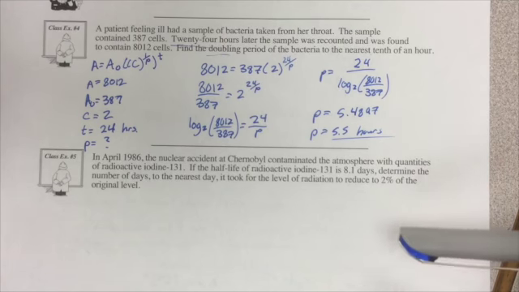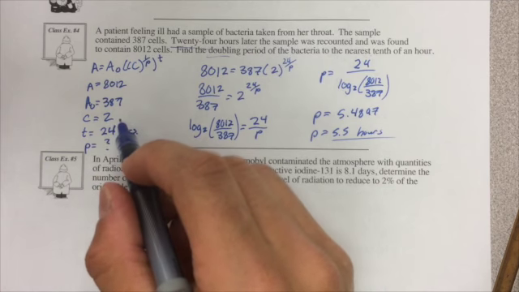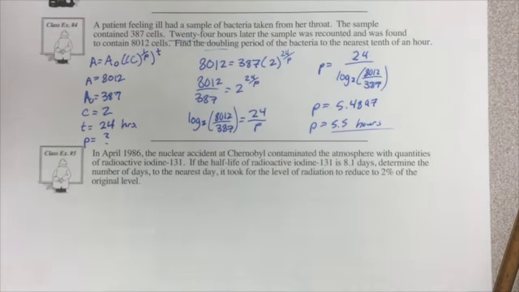And the last one, we're using the exact same formula, but instead of my value of C being 2, my value of C is going to be 1/2. All right, and so this is one you can probably do on your own.